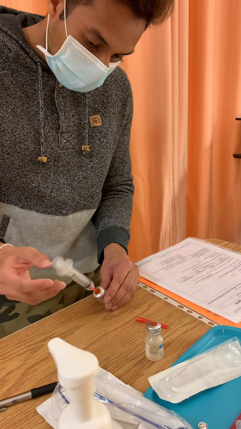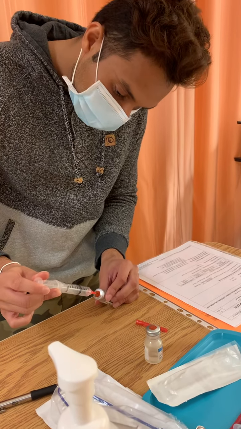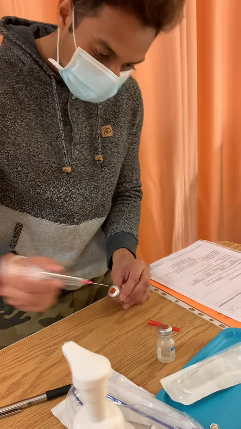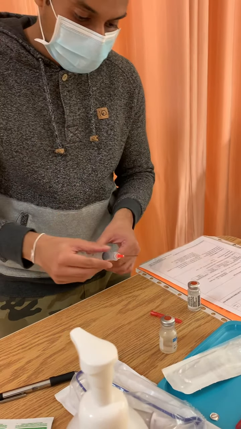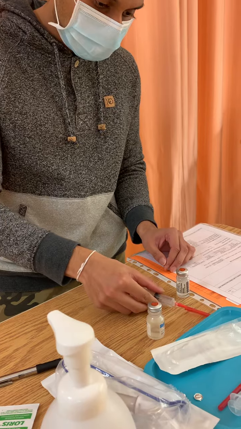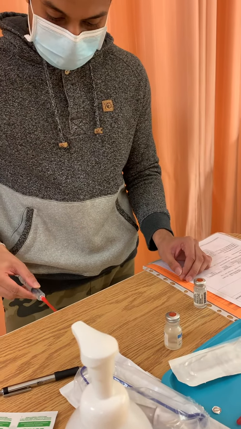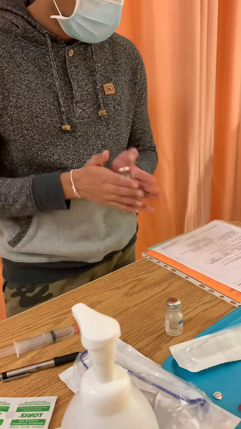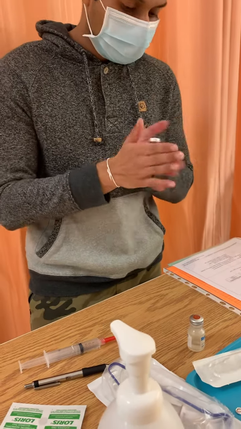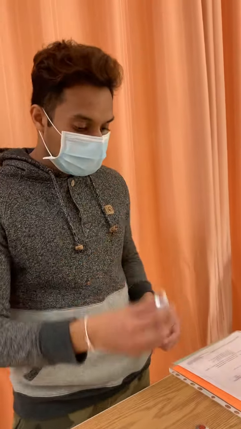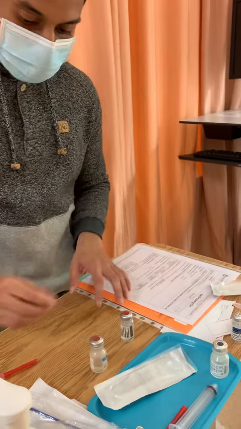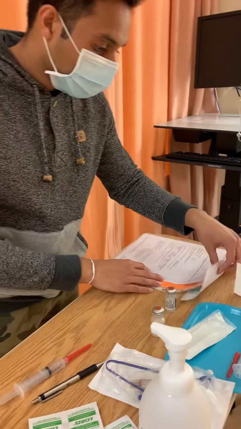We're gonna draw the medication out. Or draw the air out, sorry. We're using our scoop technique. Okay, we're just gonna mix this medication so it gets reconstituted. And you see there's no sediments, no air bubbles in there, so it's good. It's mixed well. And we're just gonna go over calculations before we draw the medication out.